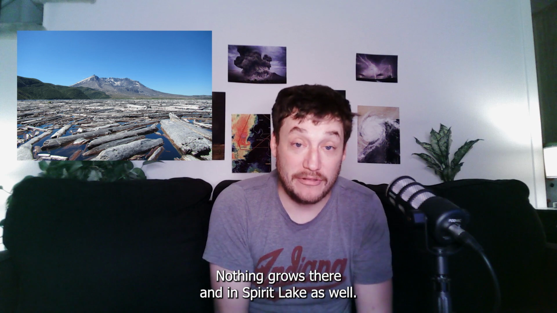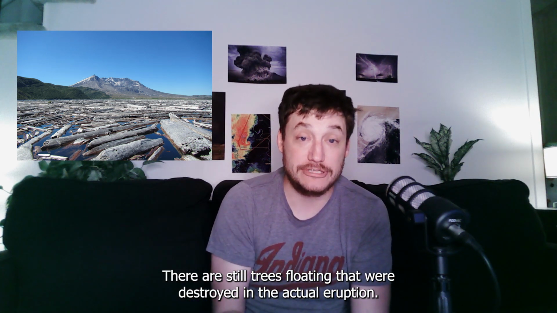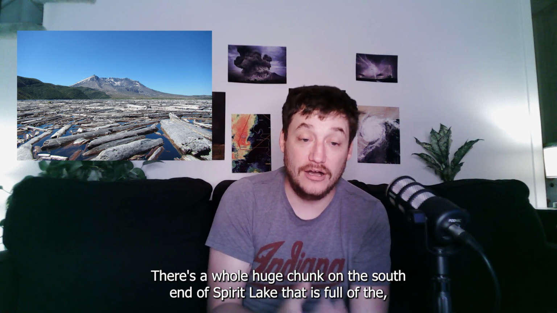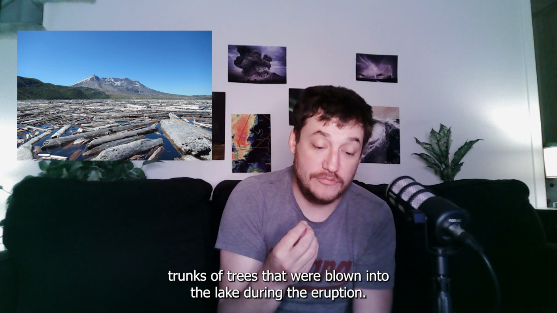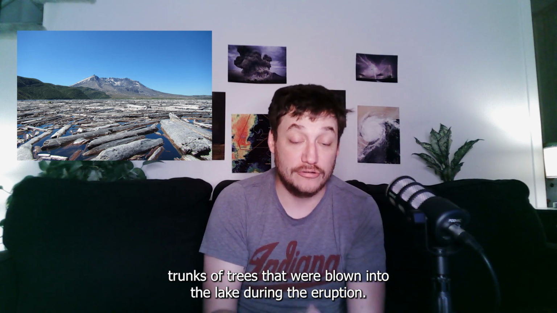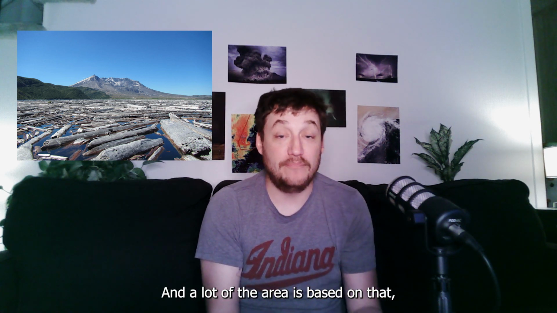And in Spirit Lake as well, there are still trees floating that were destroyed in the actual eruption. There's a whole huge chunk on the south end of Spirit Lake that is full of the trunks of trees that were blown into the lake during the eruption. And a lot of the area is based on that.